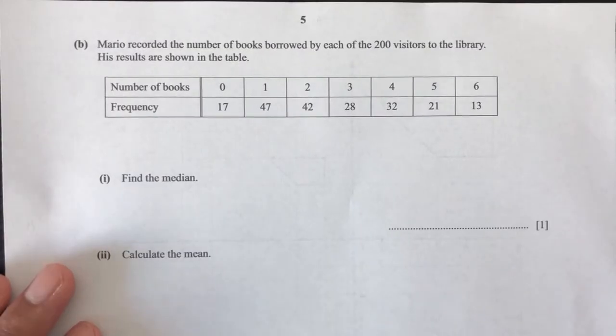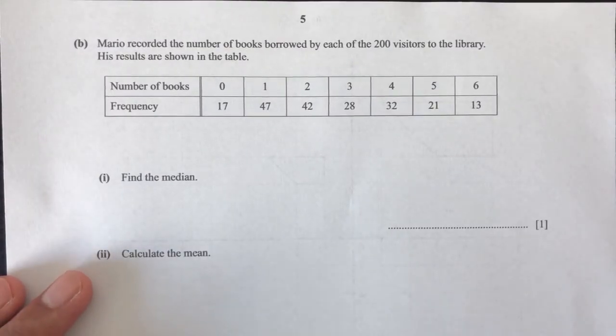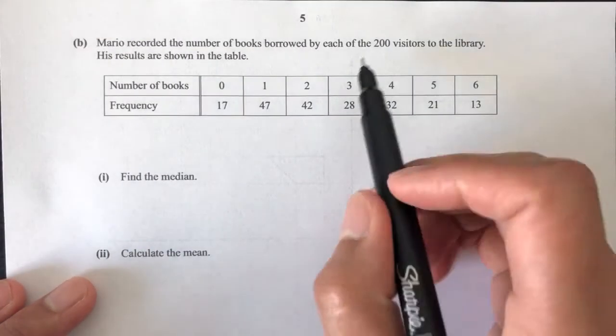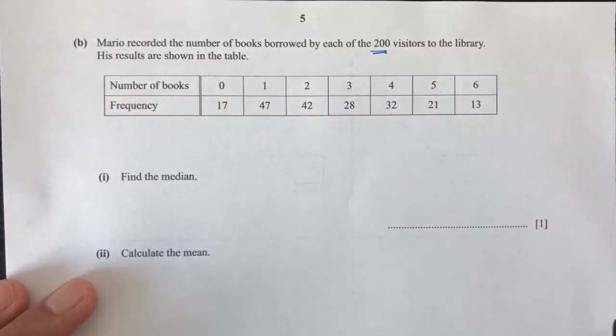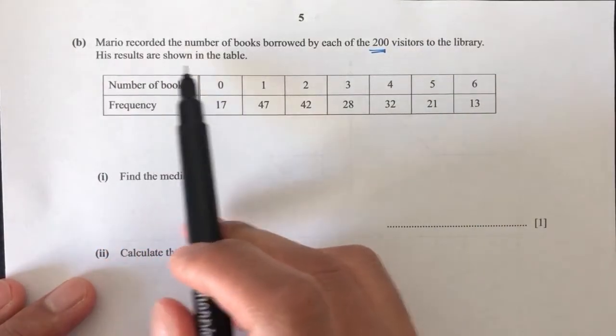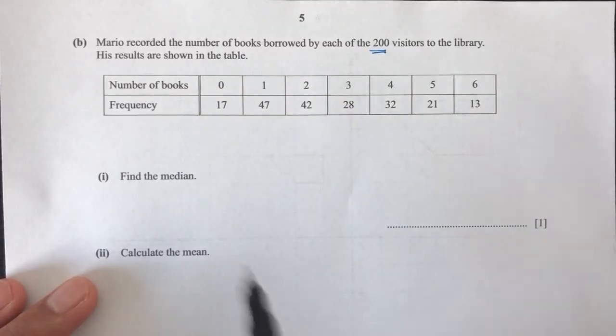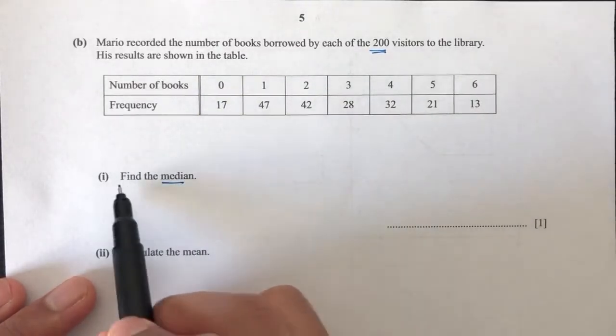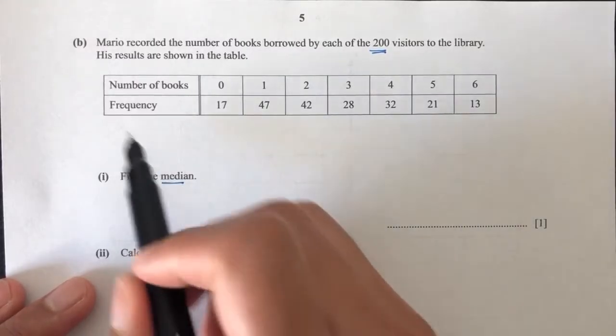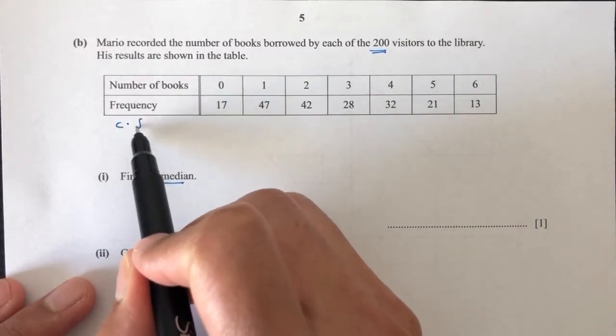Part 2, we have Mario recorded the number of books borrowed by each of the 200 visitors to the library. His results are shown in the table, number of books and frequency. So you have to find the median for part 1. When you have to find the median, you can also find the cumulative frequency.